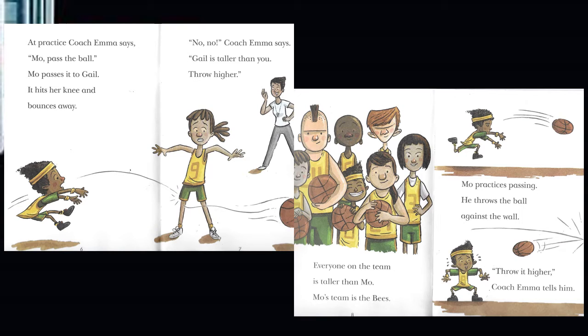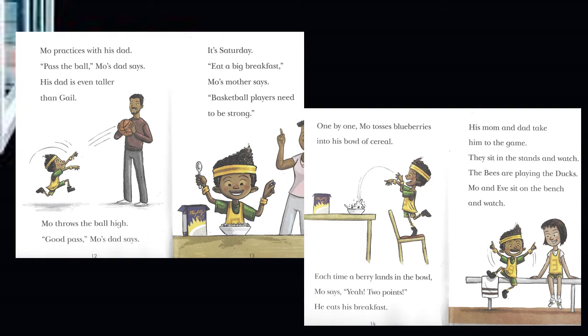Mo practices passing. He throws the ball against the wall. Throw it higher, Coach Emma tells him. Mo practices with his dad. Pass the ball, Mo's dad says. His dad is even taller than Gail. Mo throws the ball high. Good pass, Mo's dad says.